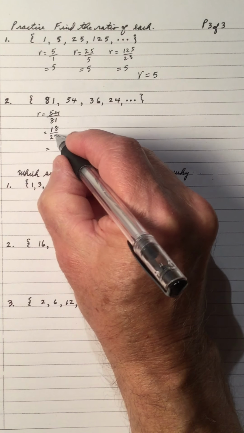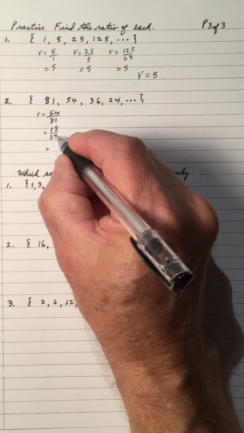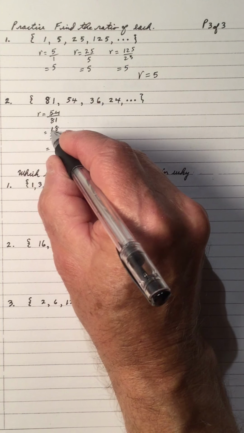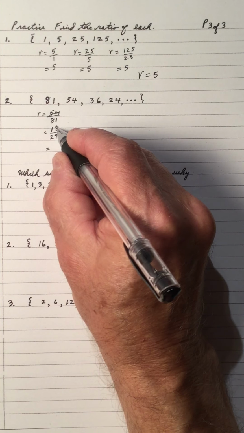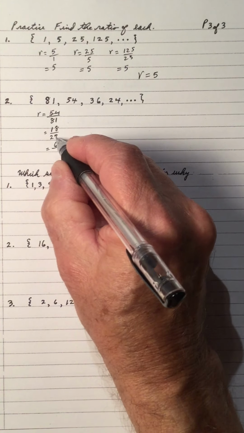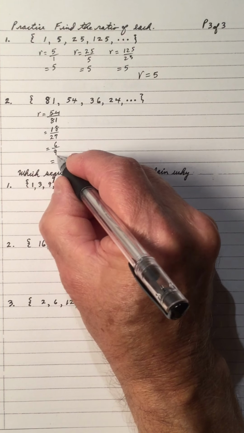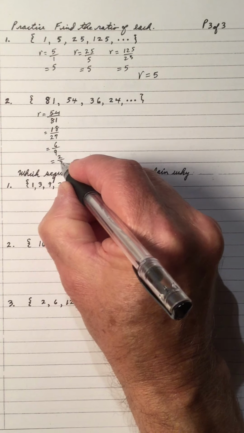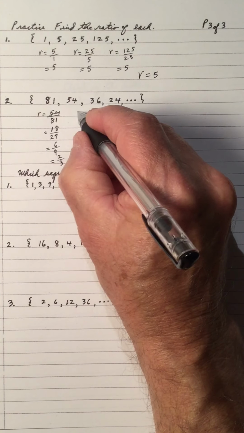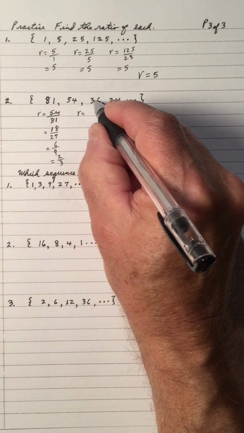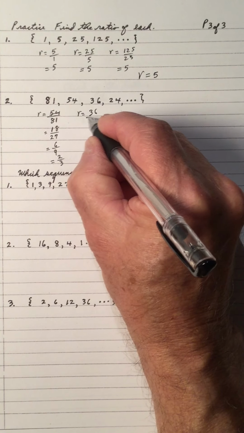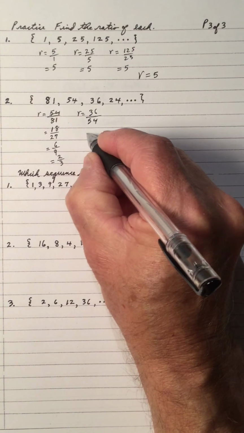And again, I can see that they add up to 9 again, so it's divisible by 3. So 3 into 18 goes 6. 3 into 27 goes 9. And again, it's divisible by 3. 3 into 6 goes 2. 3 into 9 goes 3. So that becomes 2/3. And the ratio is T3, which is 36, divided by 54.